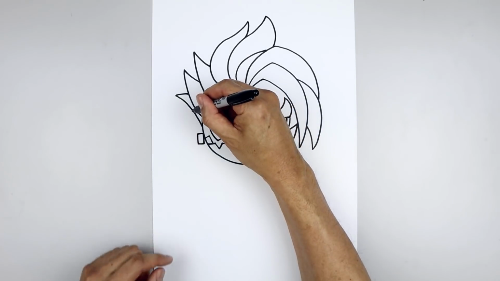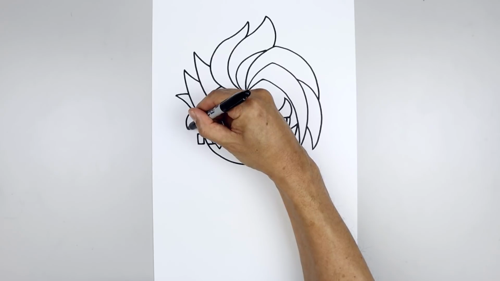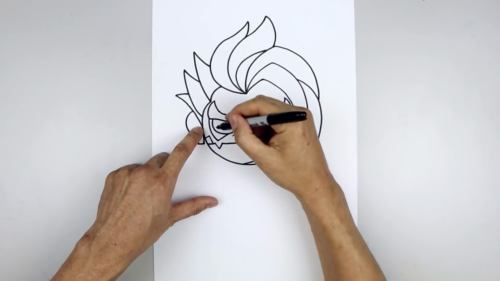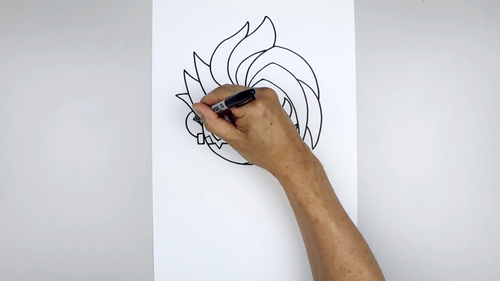Let's go up along the side, curve the ear, going out, down, and then in behind the earring. Go to the inside and add that fold, going up and then out.